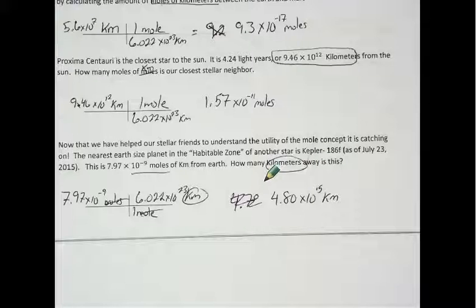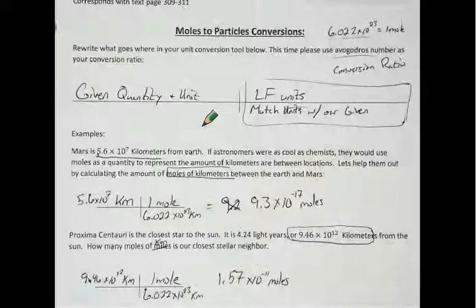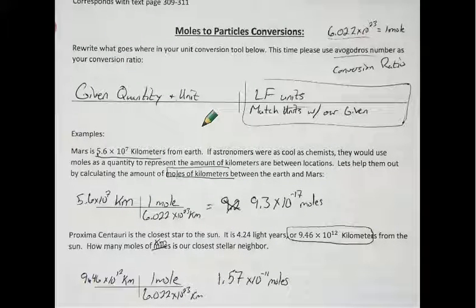All right, anyways, back to the mole concept. Hopefully this is helpful. Remember, when we're converting from moles to particles, we always use the ratio of 6.022 times 10 to the 23rd for 1 mole.